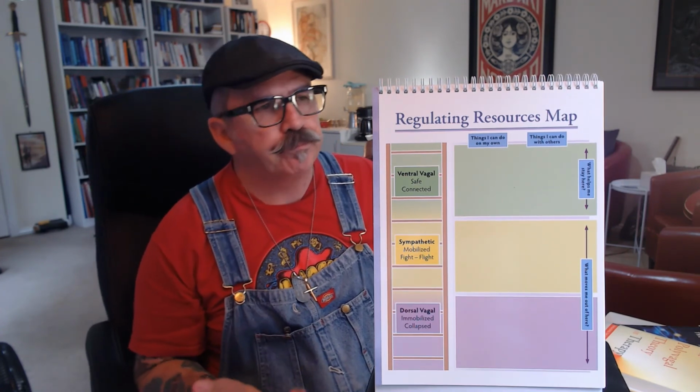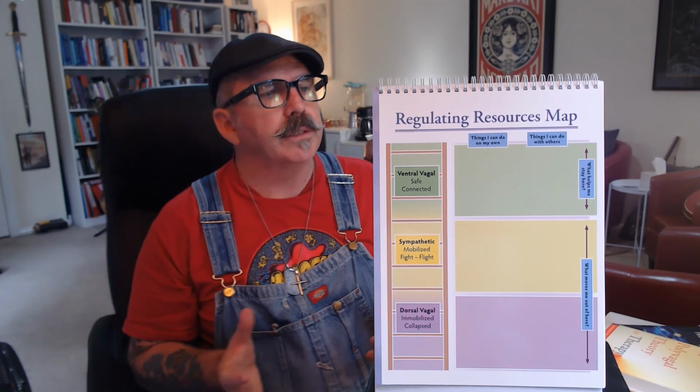The Regulating Resources map answers the question, how do I find my way back to the ventral and stay there? The Regulating Resources map helps clients identify actions in the two categories of self and co-regulation. This map brings attention to the presence and absence of individual and interactive resources, as well as the process of building new regulating pathways.